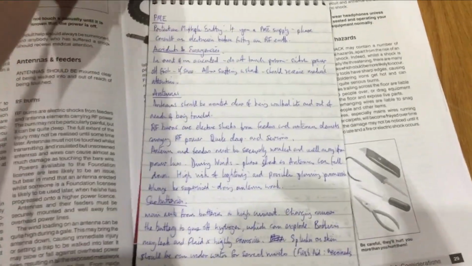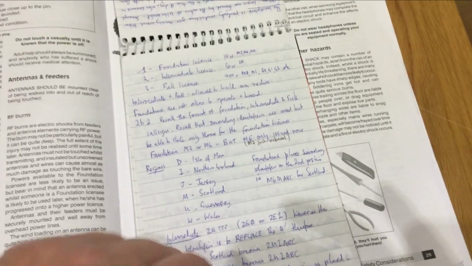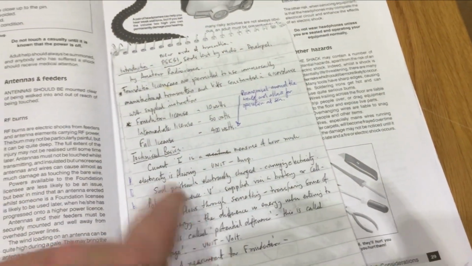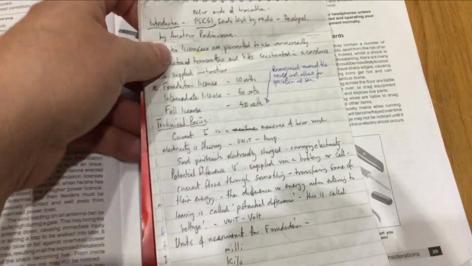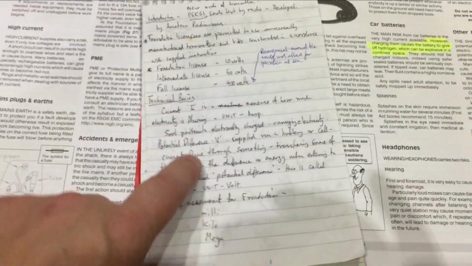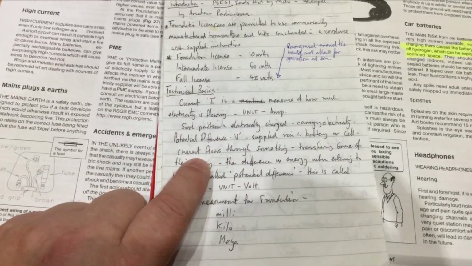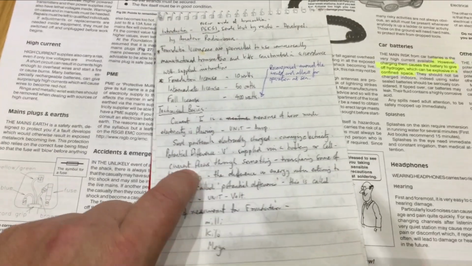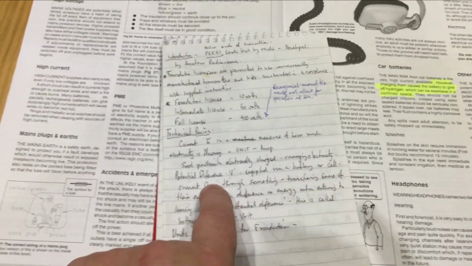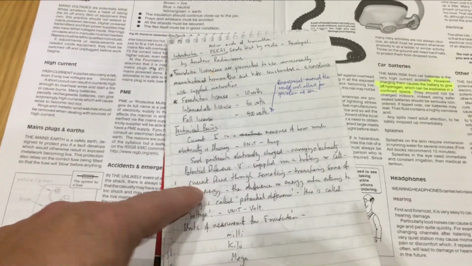Let's take one for example. Hopefully my phone won't run out. So we do one on technical basics. I've written: current is how much electricity is flowing, and the unit is amps. Oh, my writing is so bad. It's small particles, electric charge carrying electricity, potential difference, which is volts, supplied by a battery or cell, and then current flows.